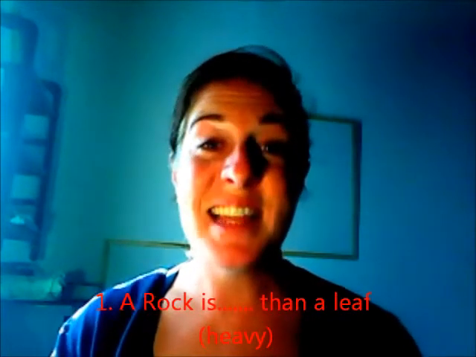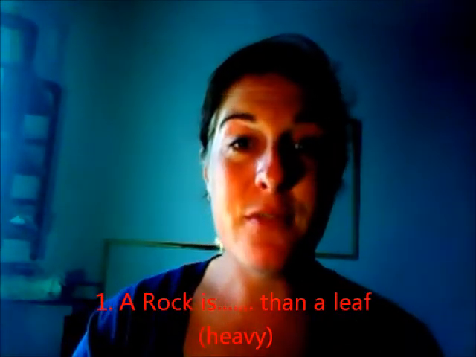So just to finish off, I'm going to give you a little exercise. I will give you four sentences with a gap, and then I will tell you the adjective, and I would like you to choose either the adjective, the comparative, or the superlative to fill the gap. Sentence number 1. A rock is, then a leaf. The adjective is heavy.